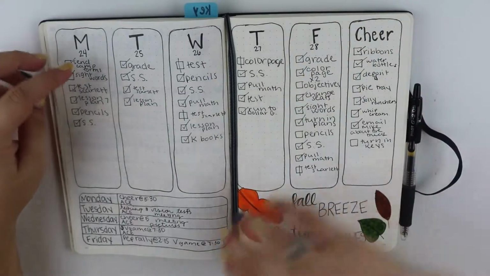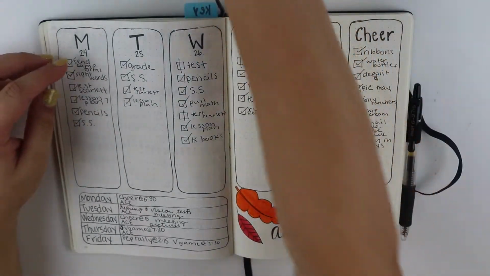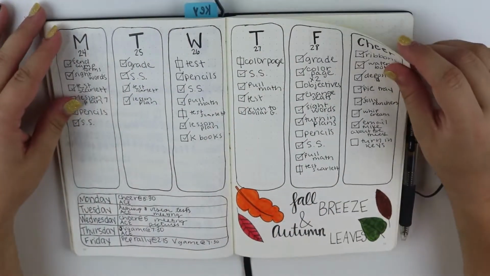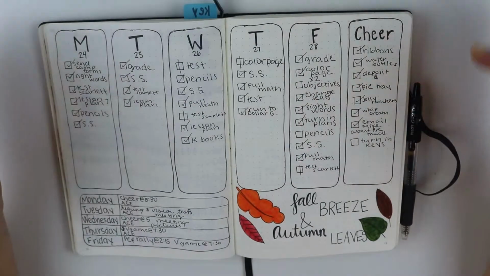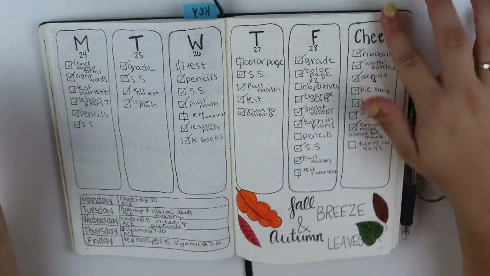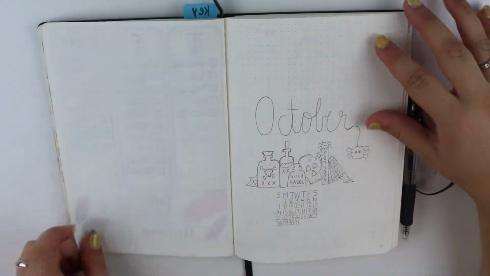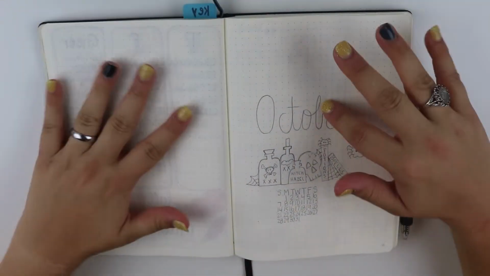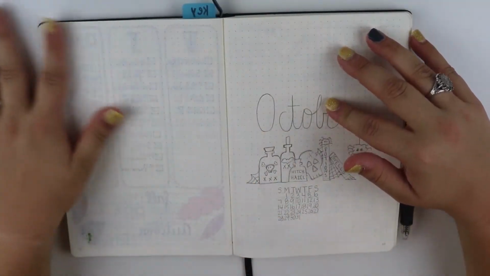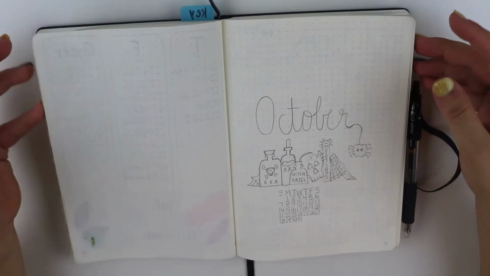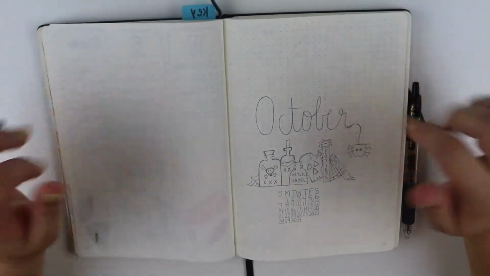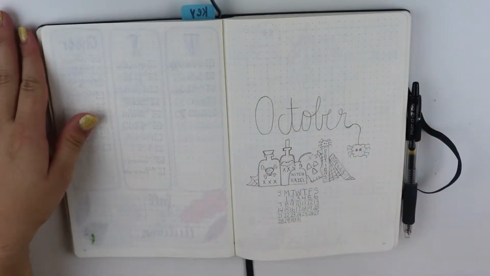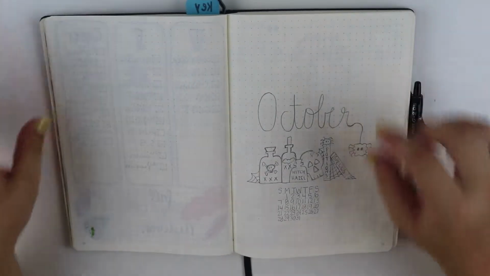And then this was this past week. As you can see, I had my marker in there. So this is how this past week turned out. And then we are just going to go ahead and get started right here on October. So I am going to speed you up and do a voiceover for this part, and then I will catch you at the end to do a quick flip of how everything turned out.